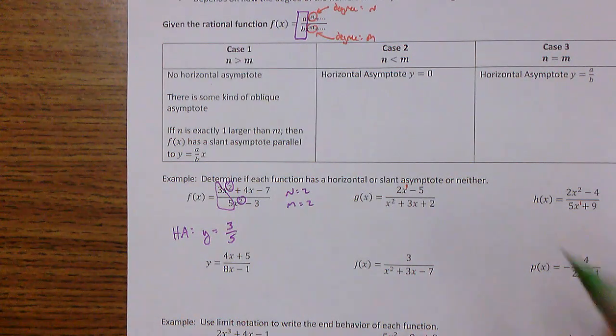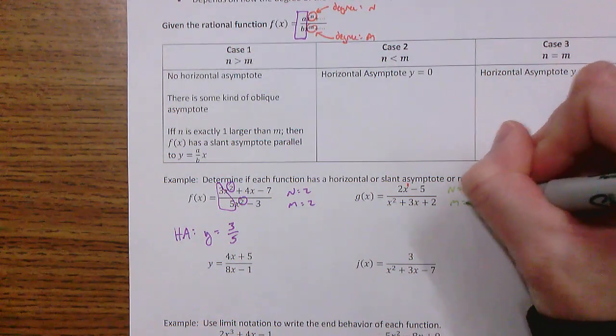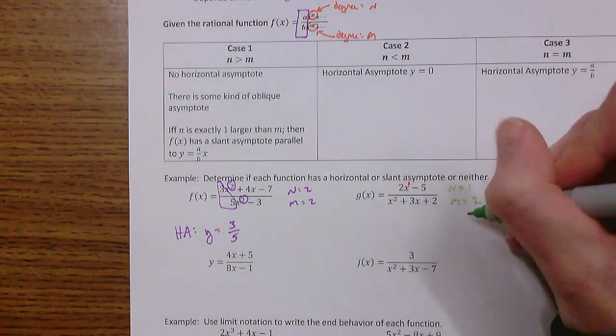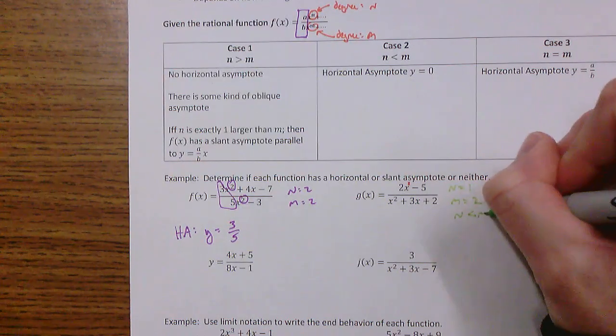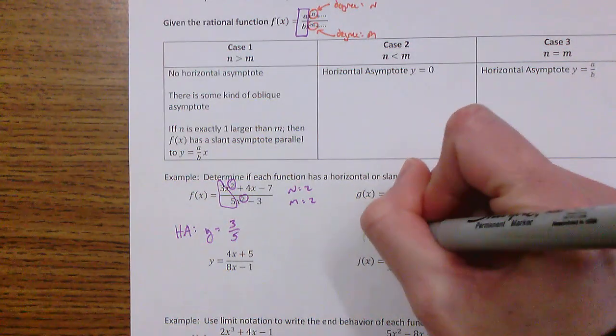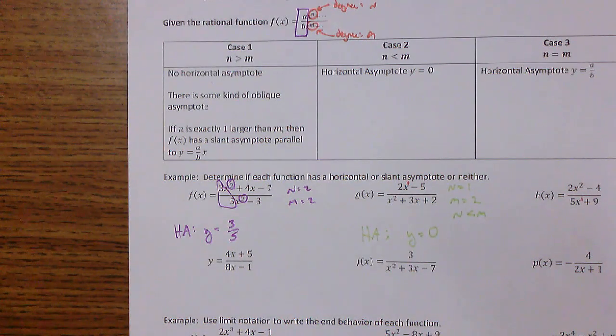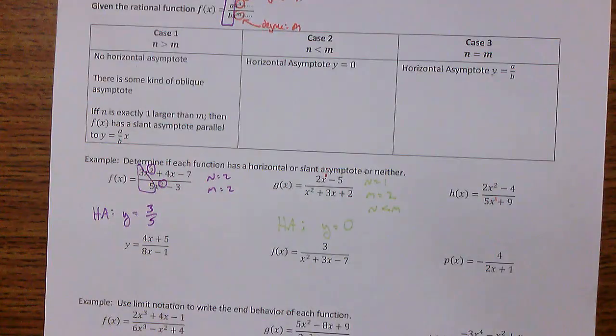Second case. This one. So the degree on the top is 1 and the degree on the bottom is 2. So that means that n is smaller than m. Well, that means that I have a horizontal asymptote, and it's always just at y equals 0 in that case. Lovely.